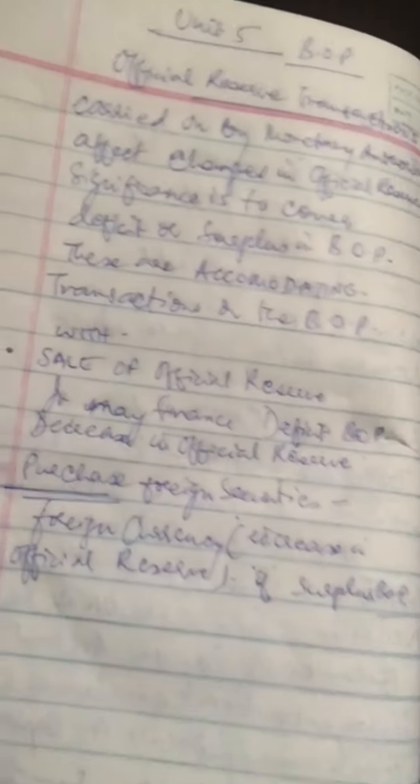So welcome to the class, and in this I'm going to talk about autonomous items on the balance of payments and accommodating items on balance of payments. And to understand accommodating items on balance of payments, I'm going to just tell you something about official reserve transactions, which we have done before, but I think one needs a little more understanding. But before that, let's just do official reserve transactions first. Just have a look while I tell you what I've written.